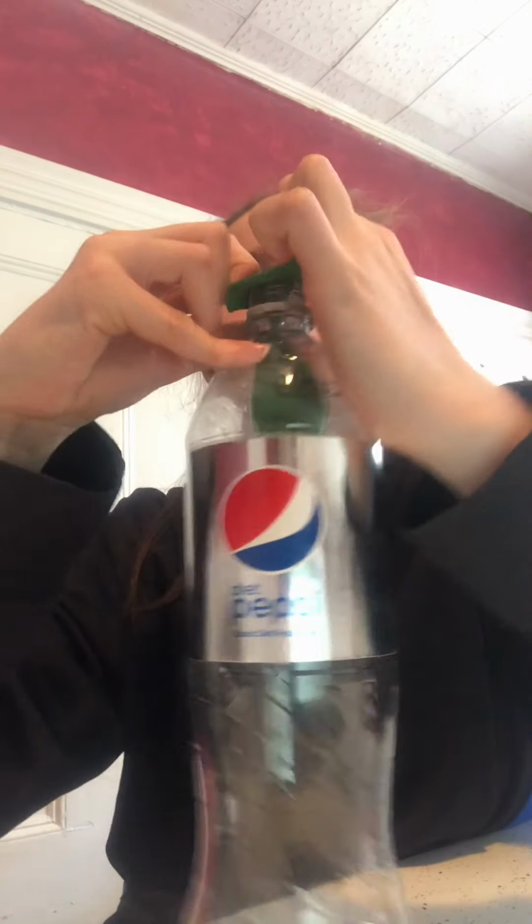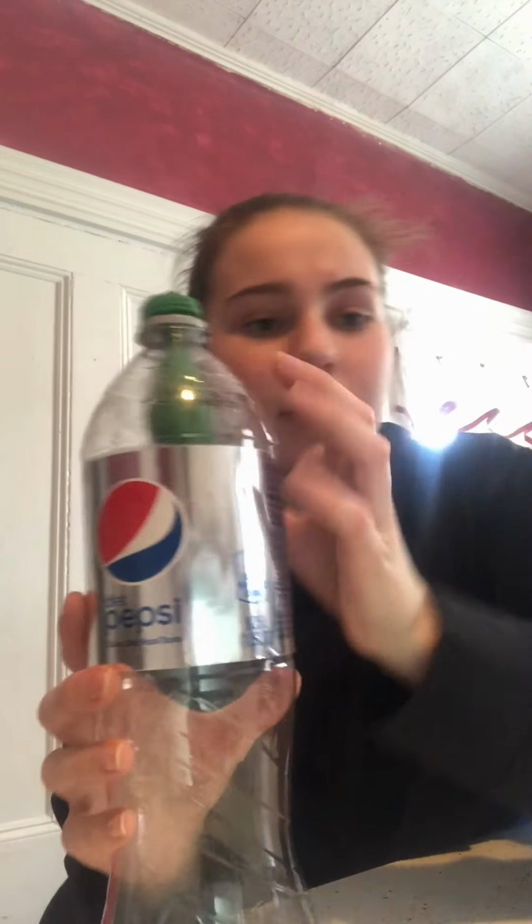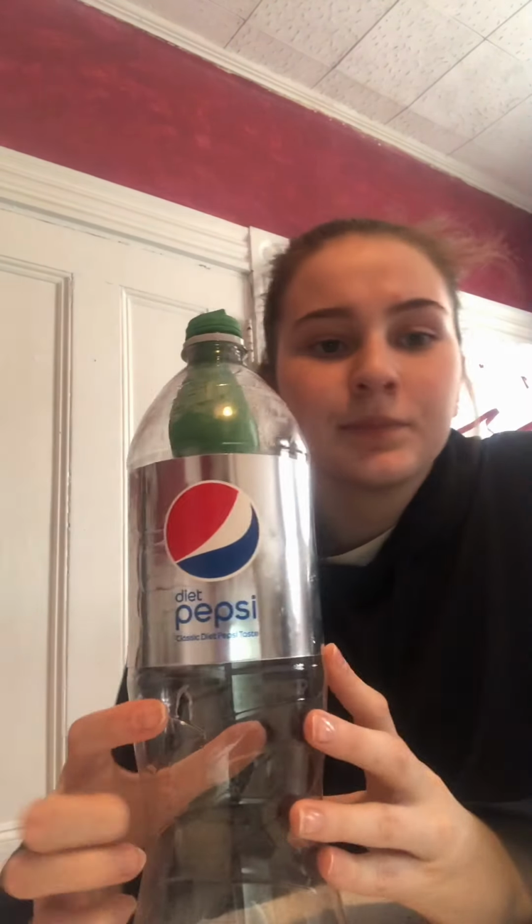and secure the edges around the top of the bottle. So it's just like that. And then I'm gonna inhale some of the air through this hole.